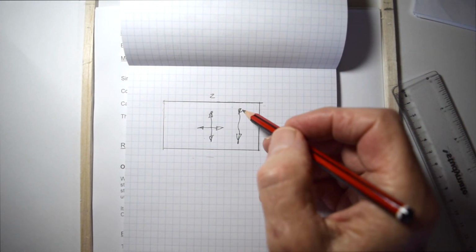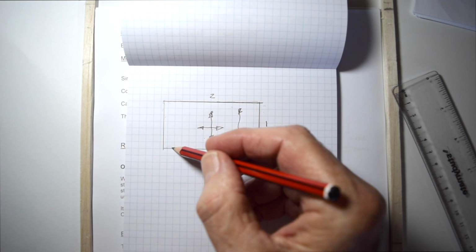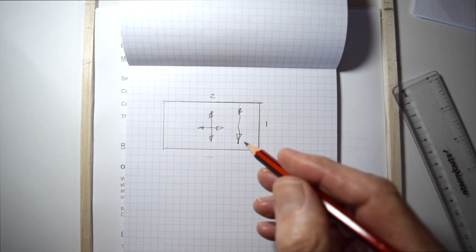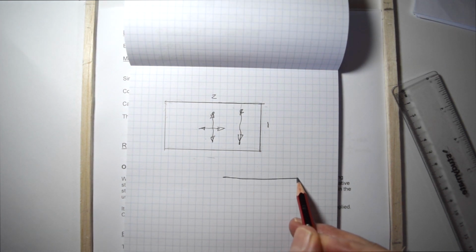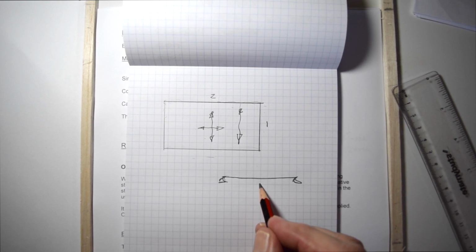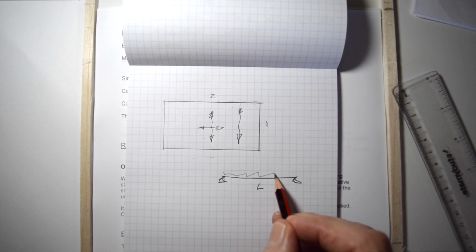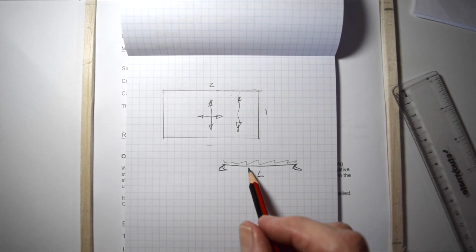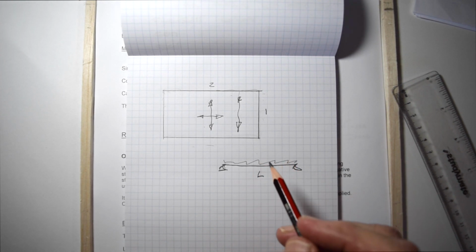So we're looking at slabs that are only supported along there and along there in a simply supported case. So in other words, we're looking at slabs that are supported like this, and that's a span, L, with a uniformly distributed load perhaps. And what we do is we look at a 1 meter width of slab.